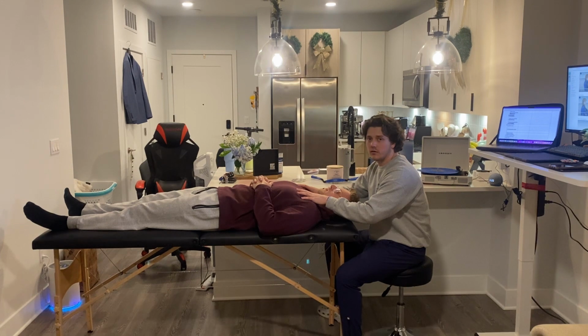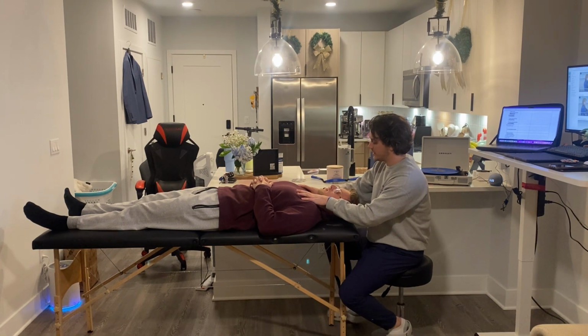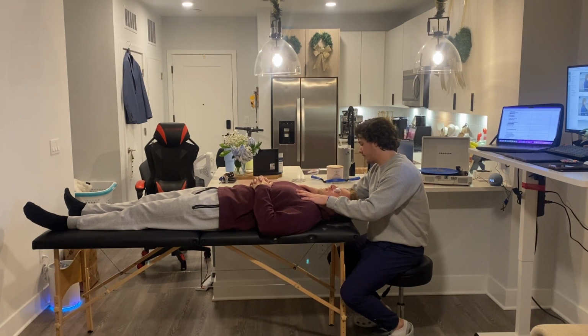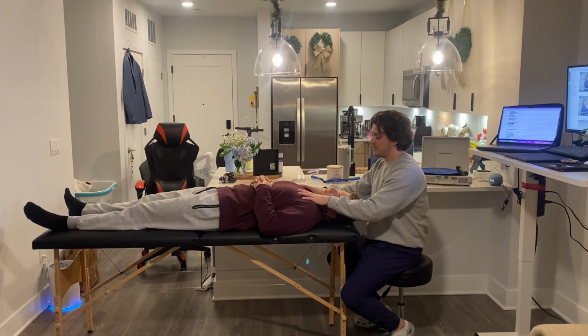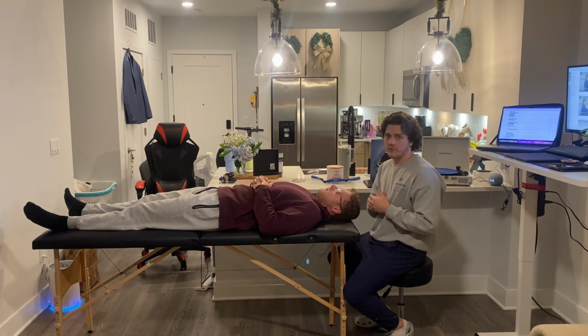So I should feel, or it is symmetrical, but I can have him side bend to the right, so bring your right ear to your right shoulder. And I should feel it raise on my left side, which it does, and I'll go to the other side. And I should feel the first rib raise on the right side. So again, this test is just looking for symmetry of the first rib.